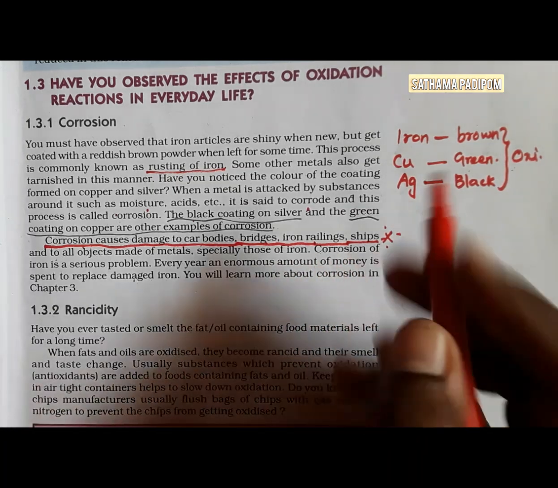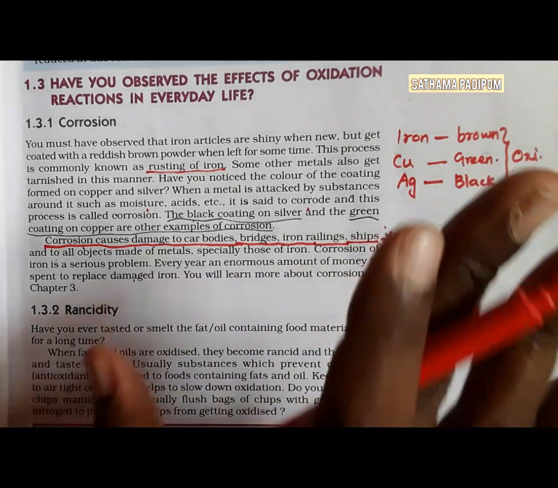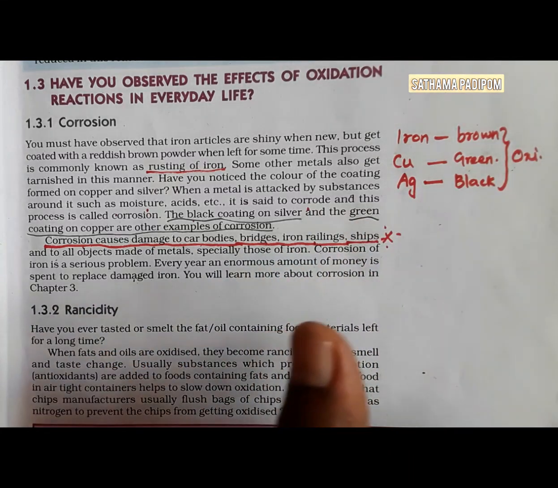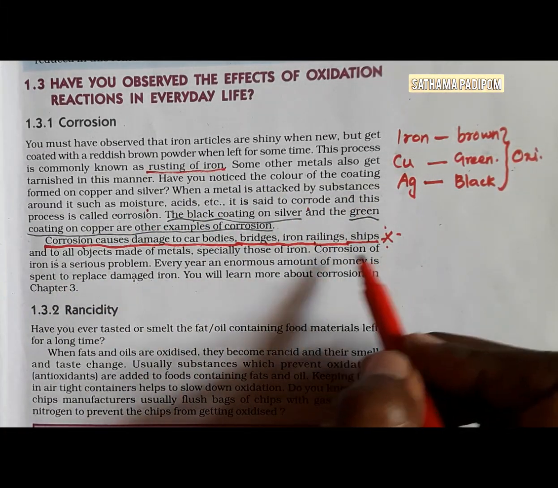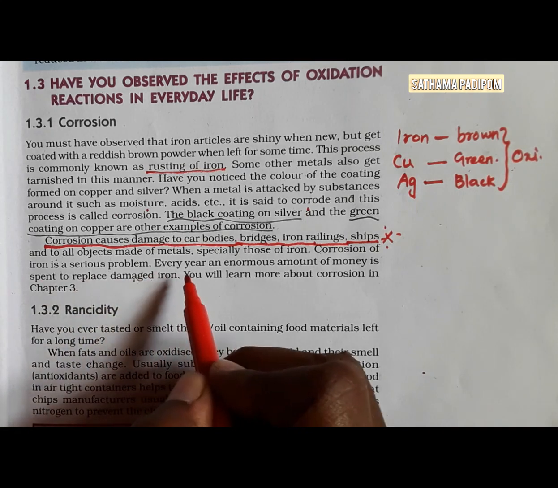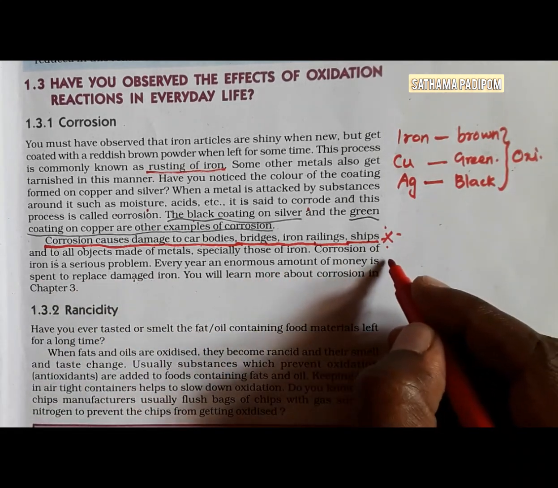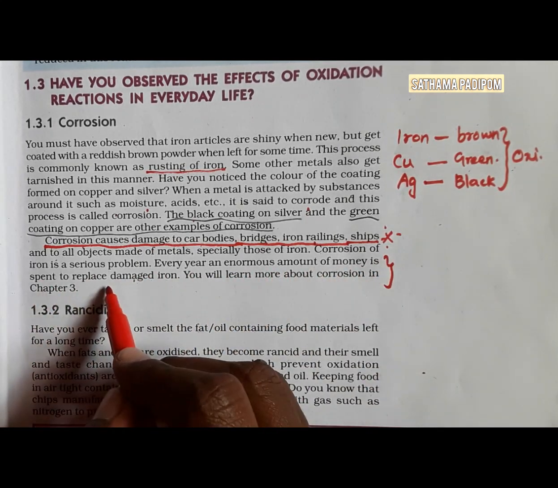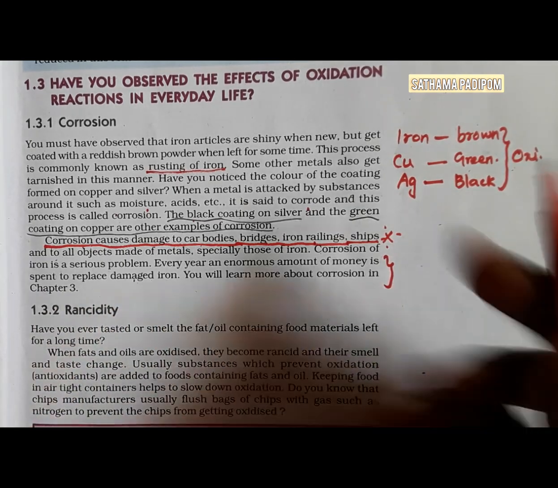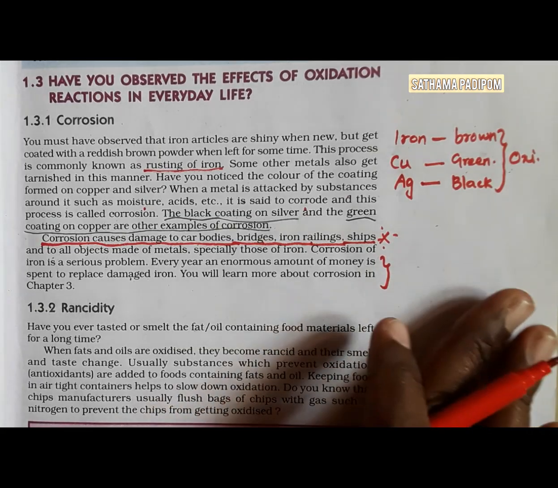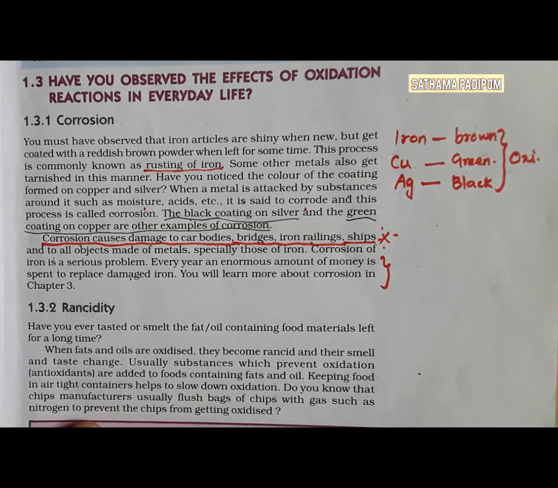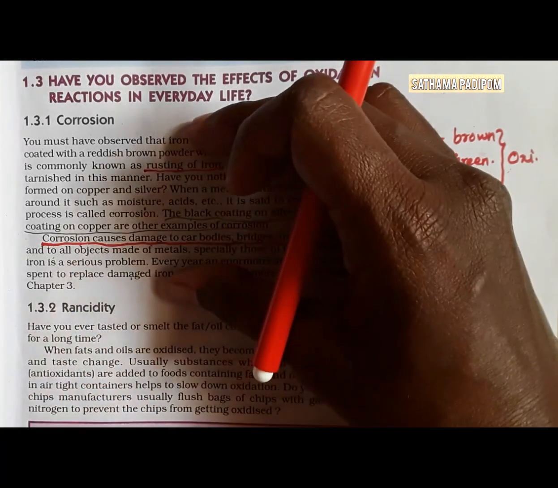Especially with iron metals, you can see the brown color deposits. Corrosion of iron is a serious problem. Every year an enormous amount of money is spent to replace damaged iron. So in the third chapter, Metals and Non-metals, we will learn about this in depth. Okay, this is corrosion.